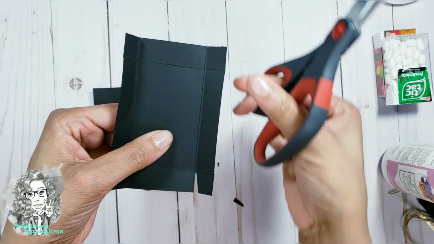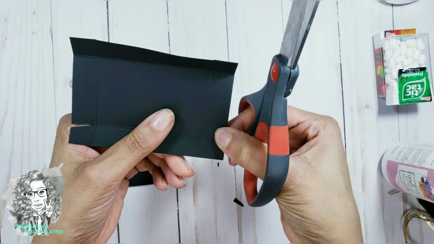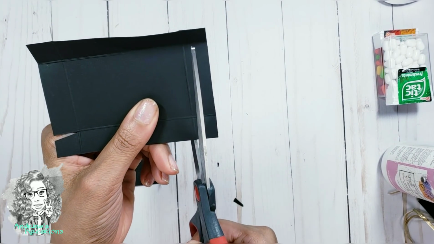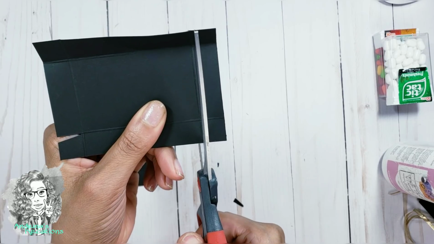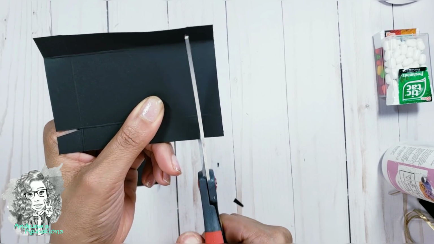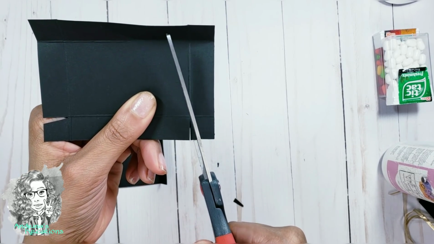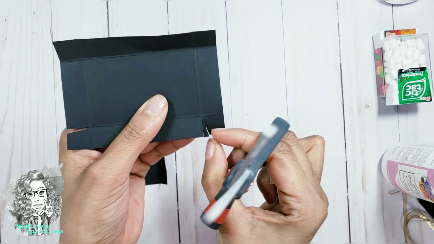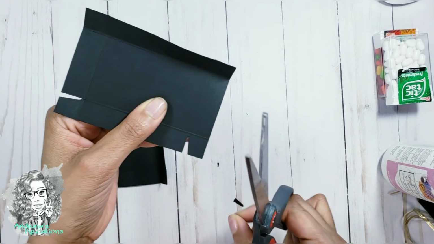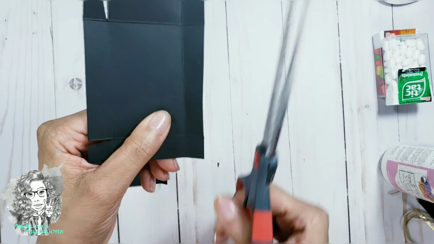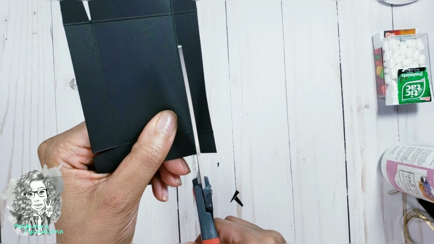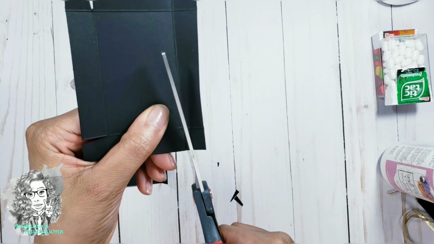Like that. Then turn your paper, again the same score line, cut, and then cut off a little bit of the side, then turn, and then you will do the same thing on all 4 sides.